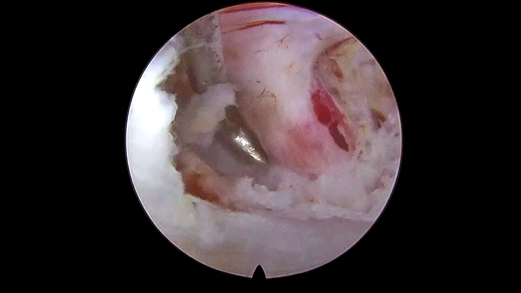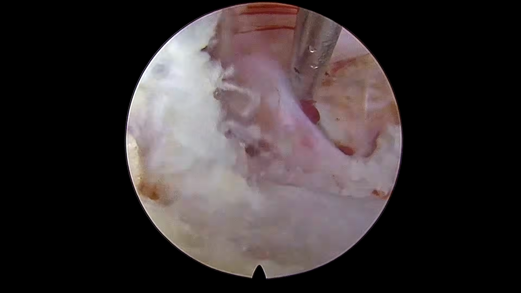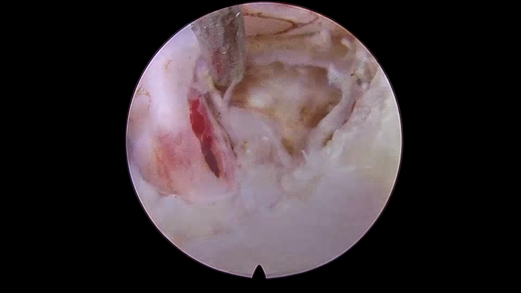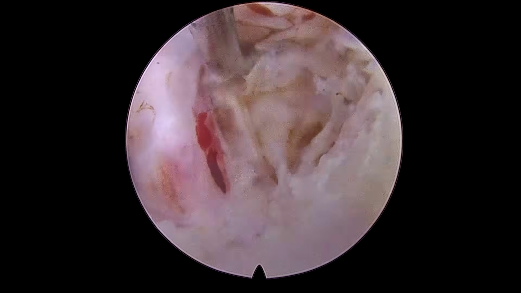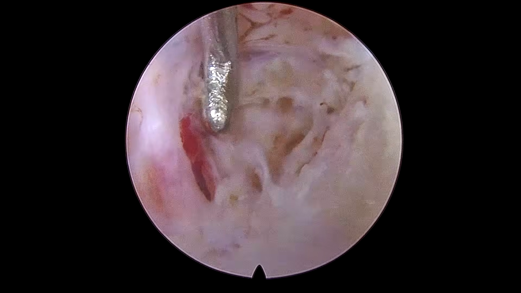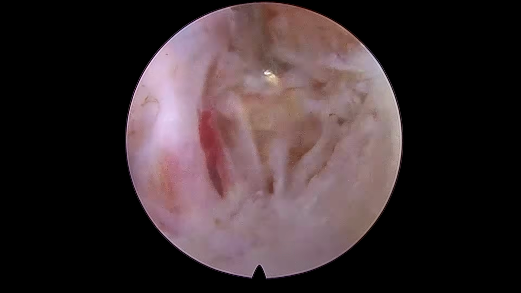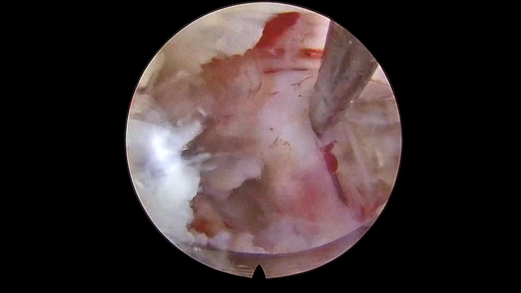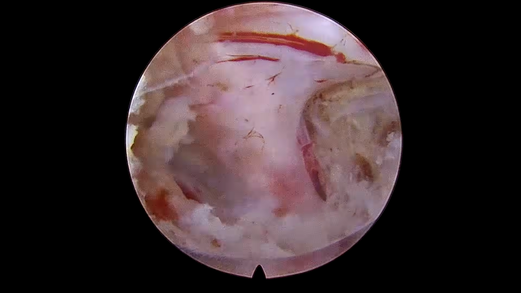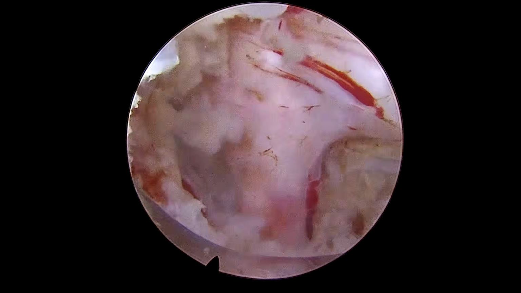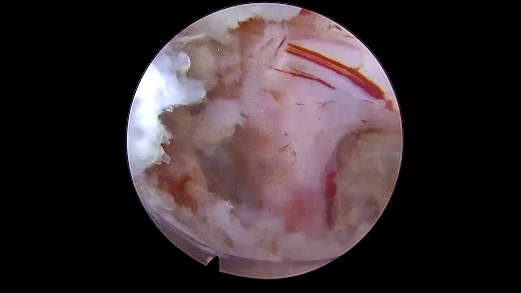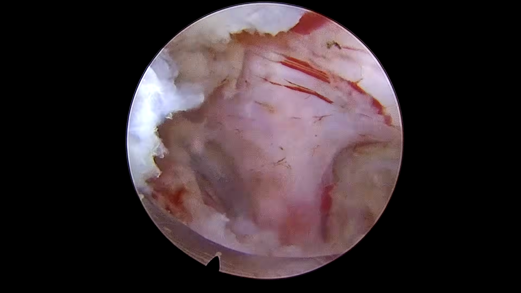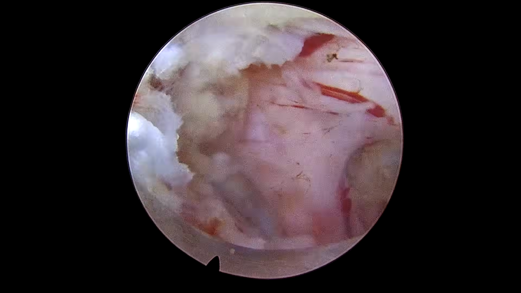Root looks lax to me. There is no fragment under the root and no fragment here as well. You can see there is an annular tear, but we are not going to touch that annular tear unnecessarily, at least. So I think we have done our job.